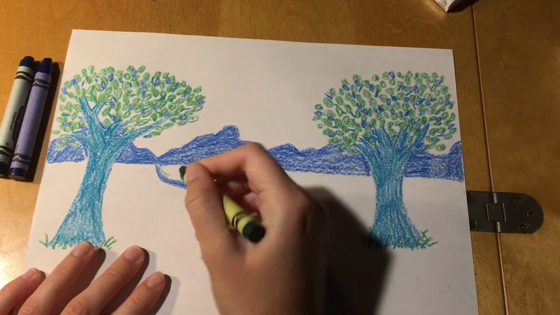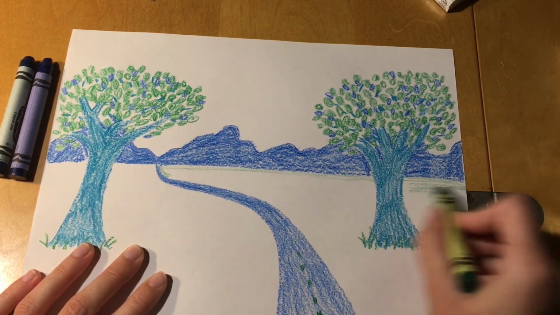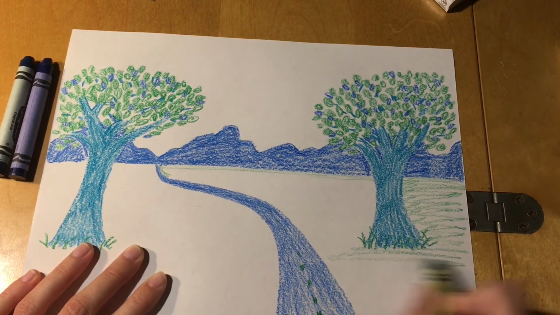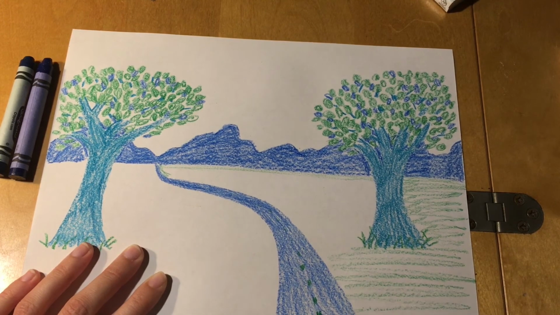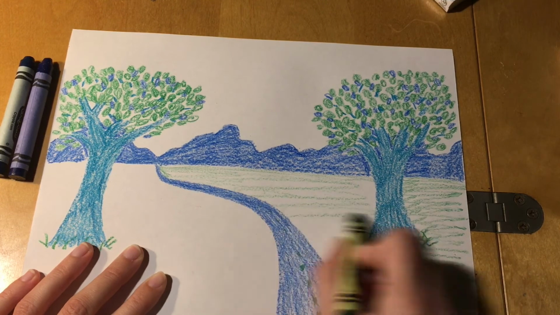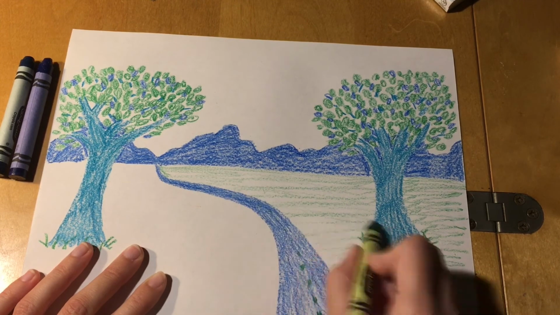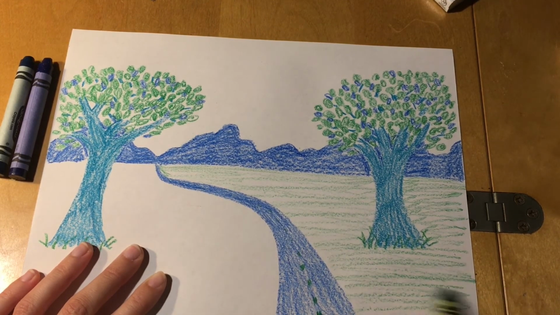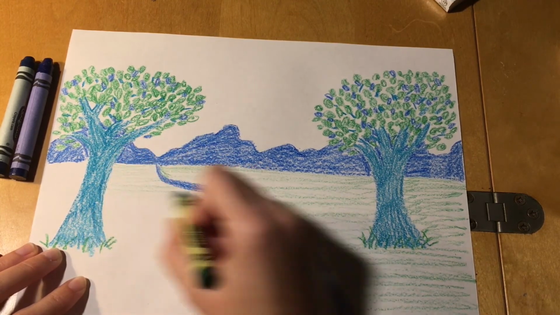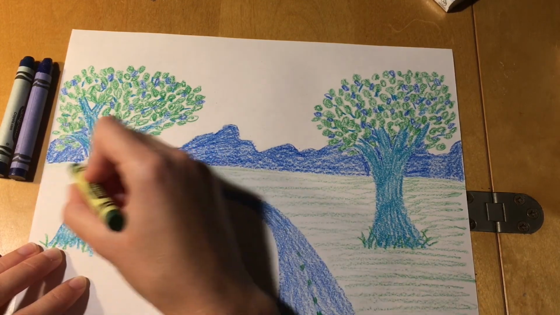And I'm going to try to color this in pretty quickly so that we don't take up too much time. I always try when I'm coloring to color kind of in the same direction, if I want sort of an even look to whatever it is I'm coloring.